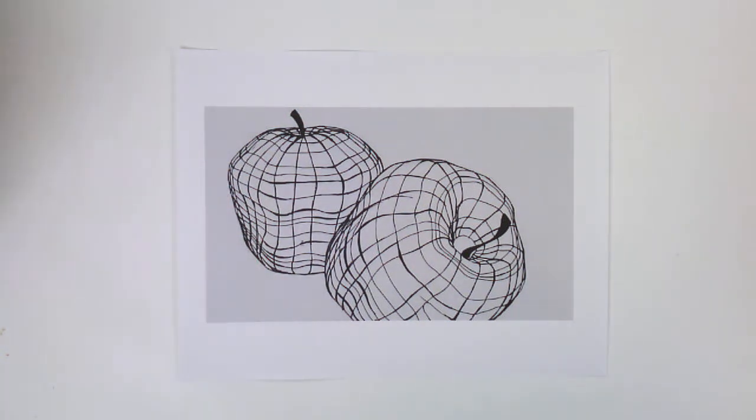Hey everyone, welcome back to my next in the series of learning how to draw. Today we're going to go over how to have line show form when you're drawing.